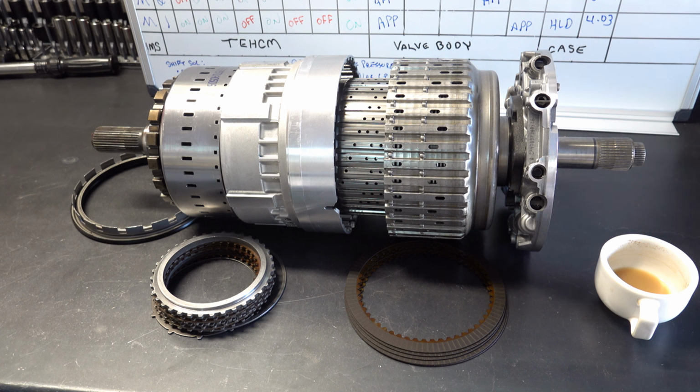So it plays an integral role in changing the rate of spin of that output shaft based on what other elements are being applied, and that's of course based on what the brain is telling the transmission to do, or the rest of the body.